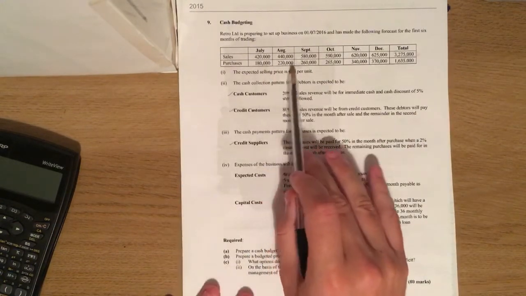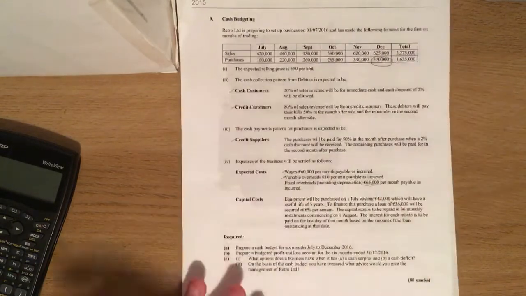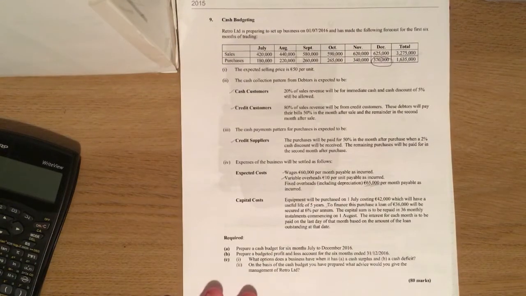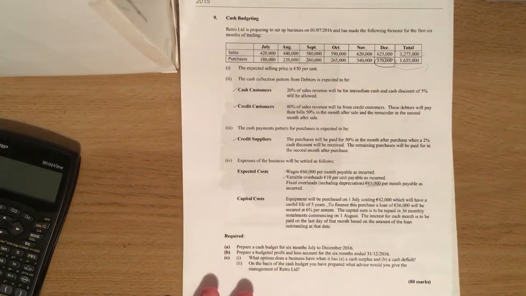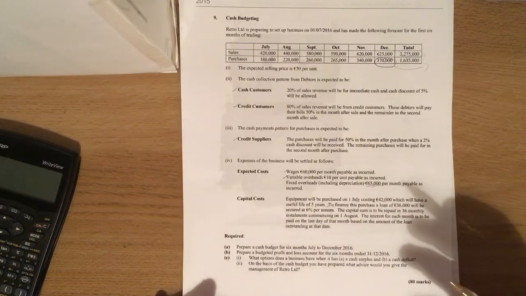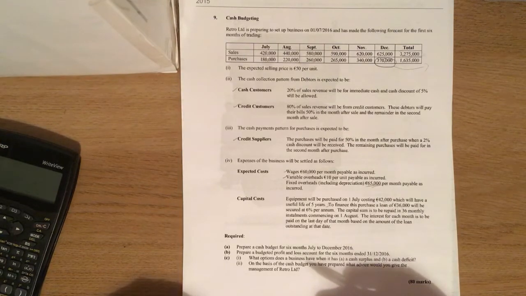So that's fine for most of these. But if you look at the 370,000 December purchases, I don't pay for those until January. And because of that, I don't receive the discount until January. So I shouldn't book it in the profit and loss for this period.